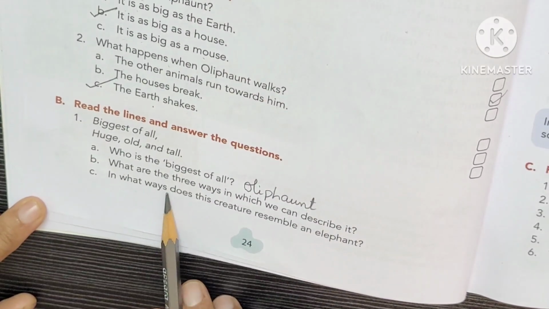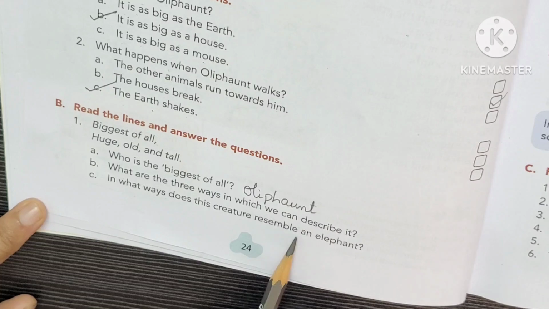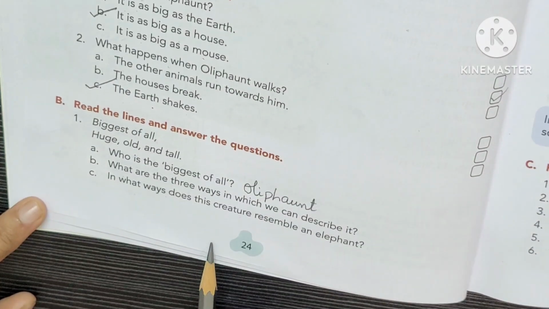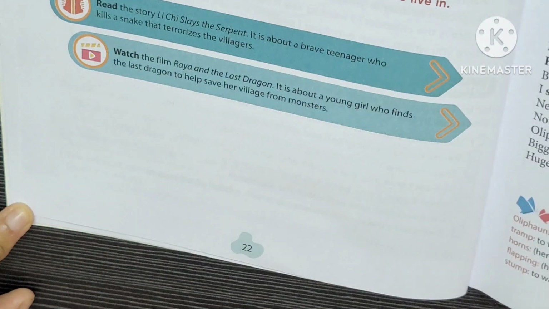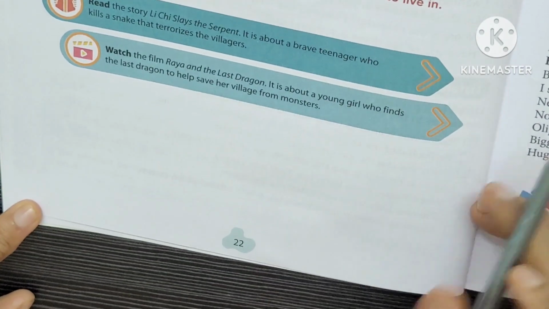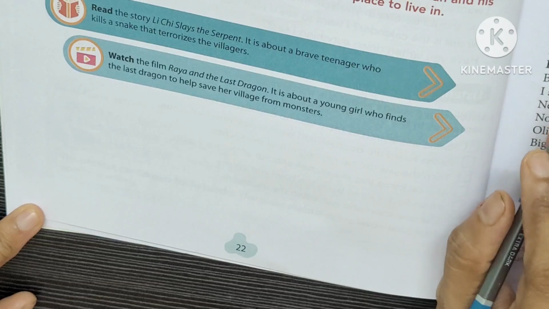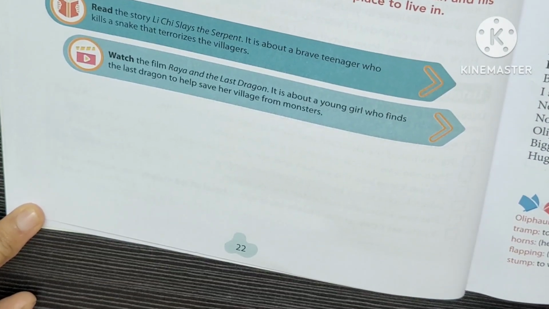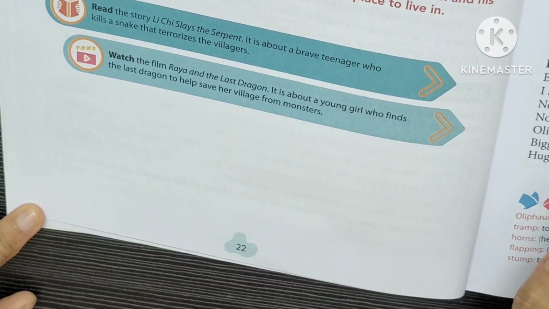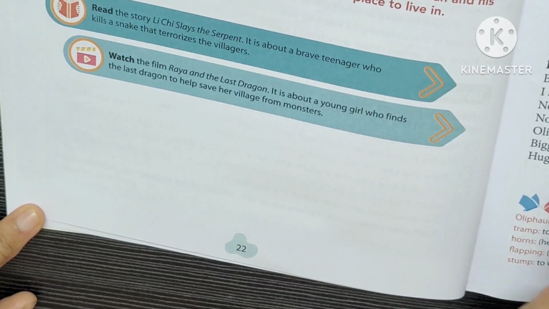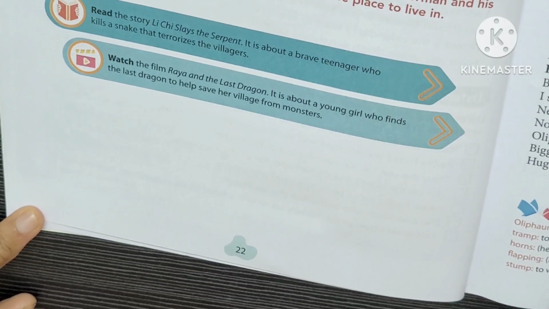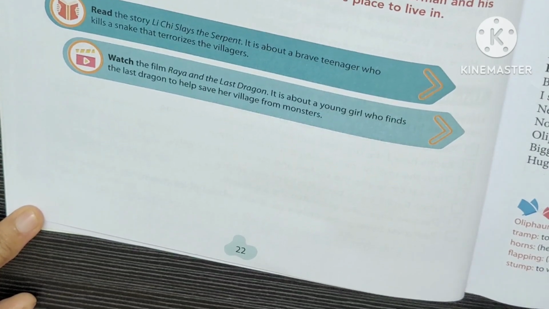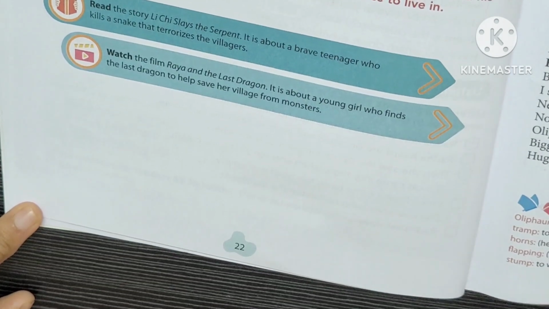In what ways does this creature resemble an elephant? So how does it resemble? The color of the Oliphaunt is grey, and even the elephant's color is also grey, and the nose that is like a snake also resembles an elephant, and flapping ears and size all resemble.